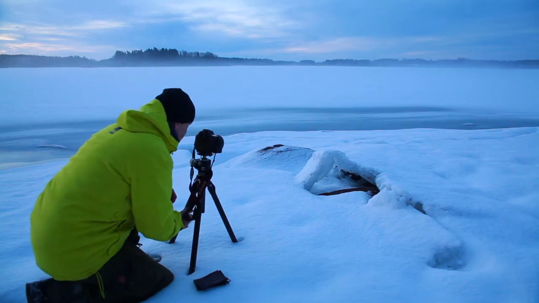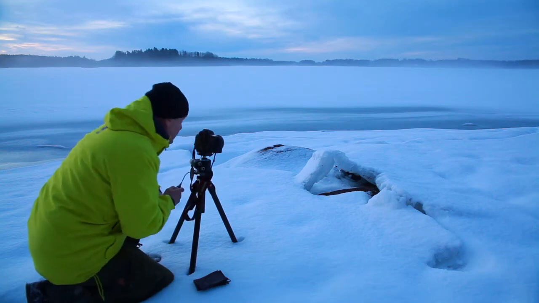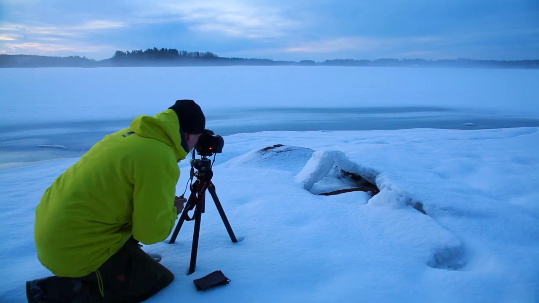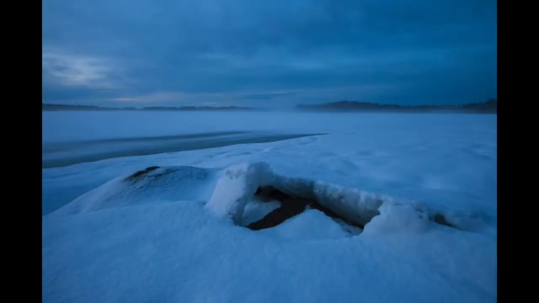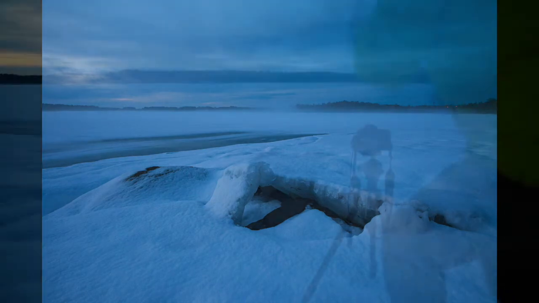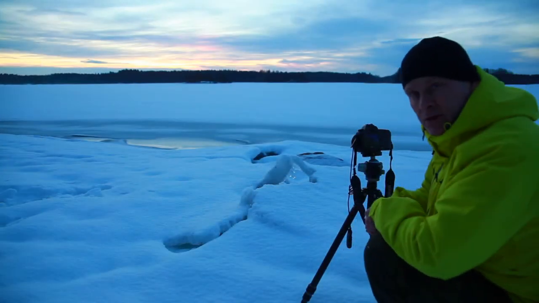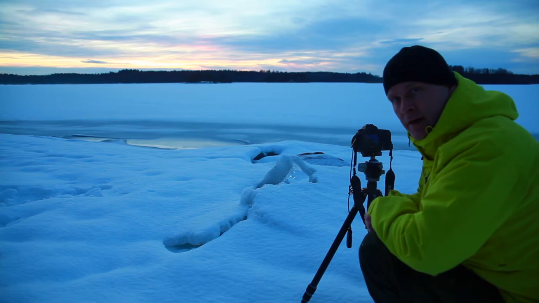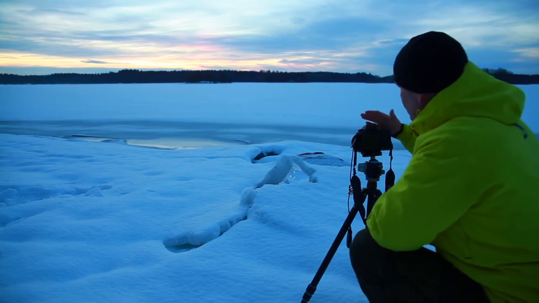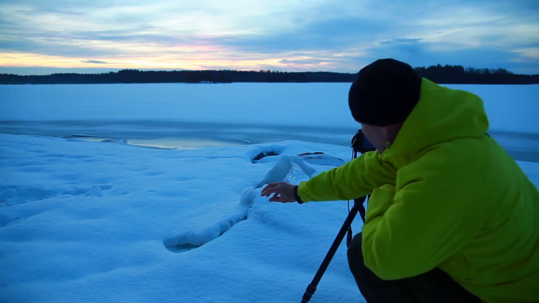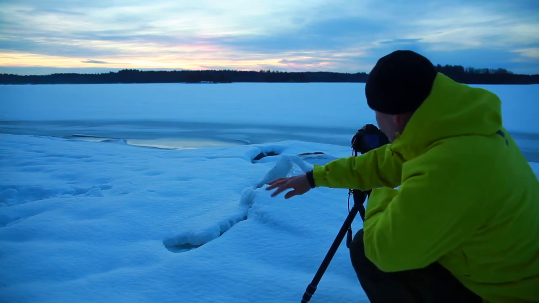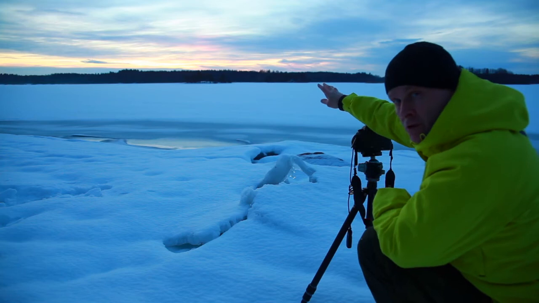One more, take one without filter, nice too. Now I changed my composition and I used the 80mm lens and I can arrange the icy foreground beautifully in the foreground towards the colorful sky.